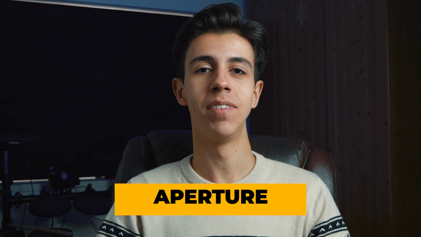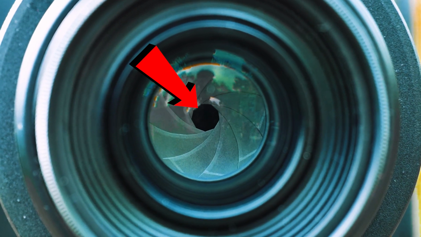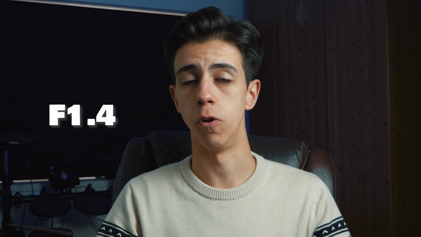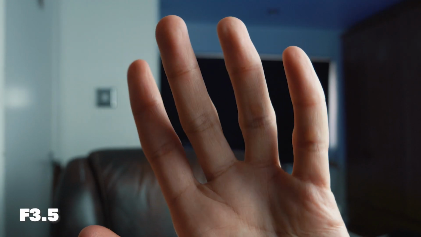In basic terms, this is how wide the hole in your lens is, determining how much light can go into your camera. The smaller the aperture, for example, aperture like 1.4, 2.8, the wider the hole and the more light will be let through. A result of a small aperture is what is called a shallow depth of field. This basically makes your background blurrier and makes the subject stand out more.